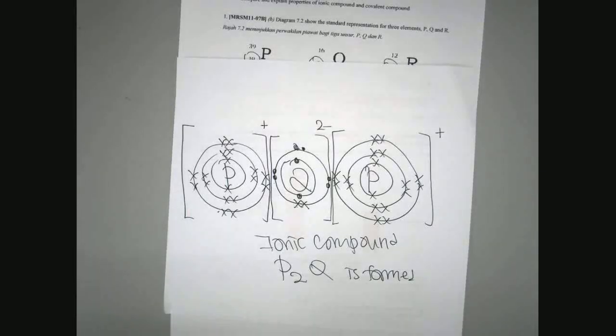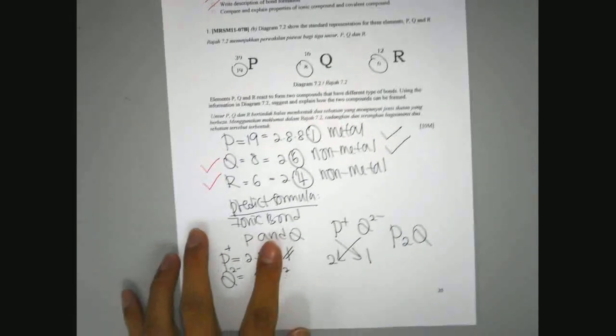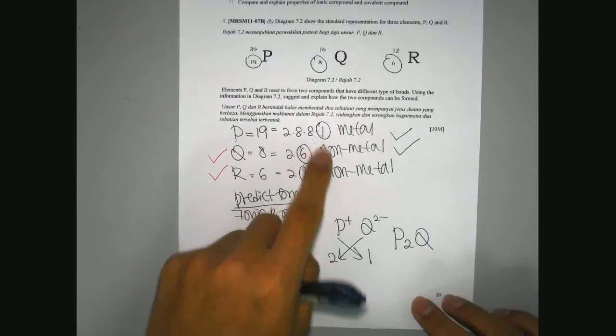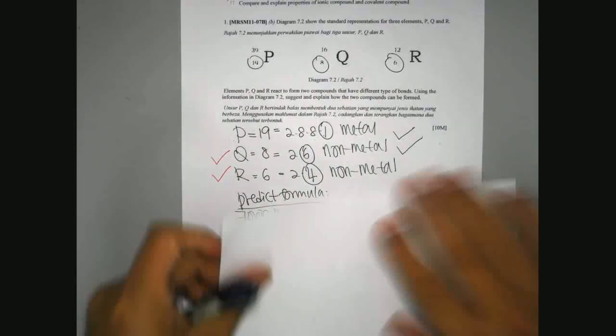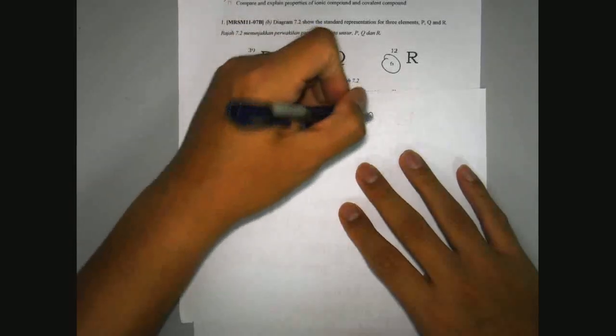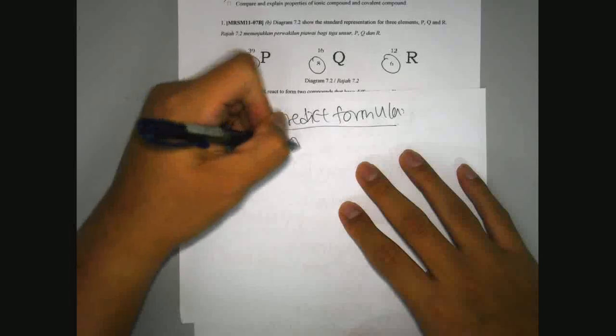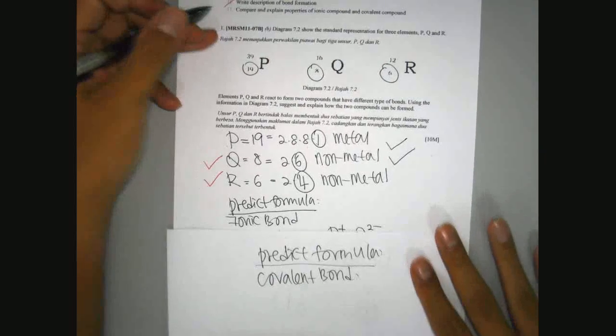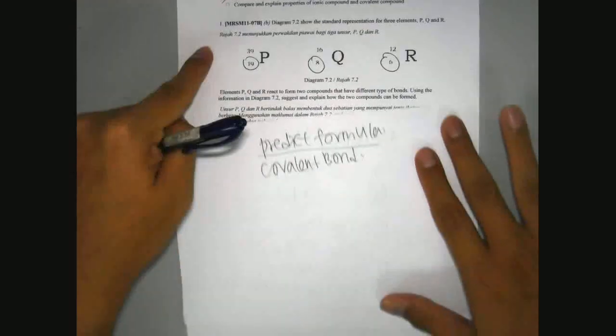We will discuss one more. Questions? Alright? Same thing from the same page just now, page number 20. So we already worked on the ionic bond. Now we cover covalent bond as well. For the covalent bond, we know that it forms between these two non-metals, Q and R. So let's do it. We need to predict the formula as well for the covalent bond. This covalent bond is actually formed between Q and R, because they are non-metals.